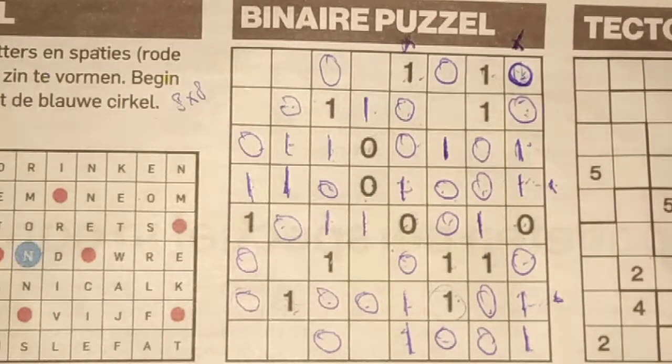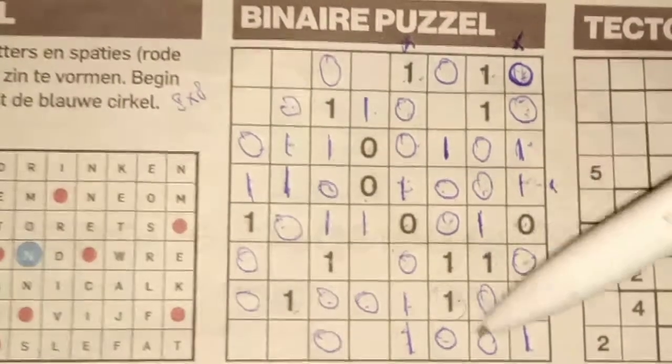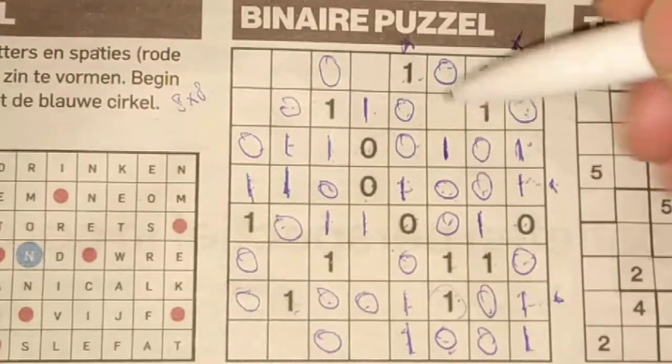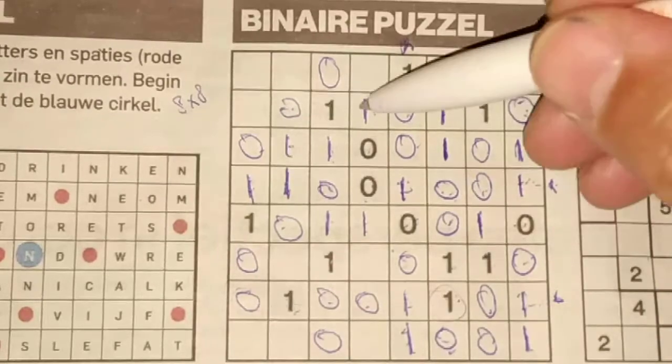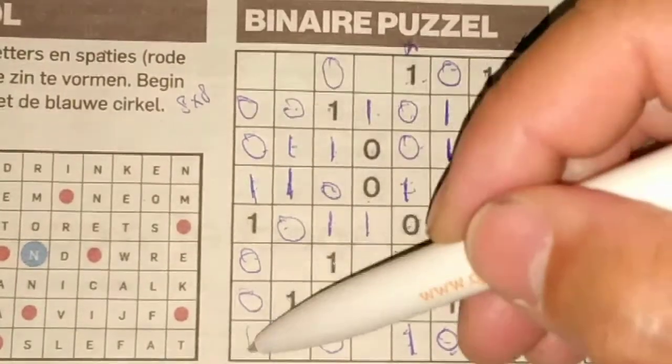Then do we need to compare again? That's the question. No, 1 2 3 4, 4 O's, so the rest are 1's. We have now 4 1's, so the rest are O's. 4 O's, so the rest are 1's.